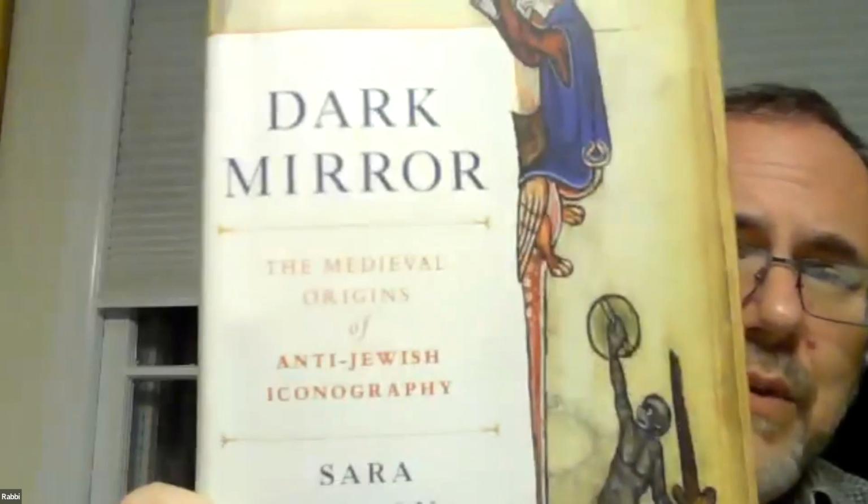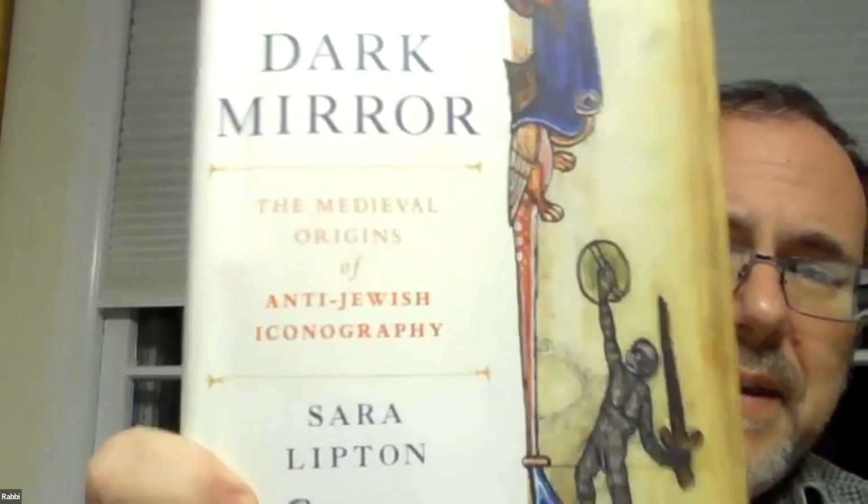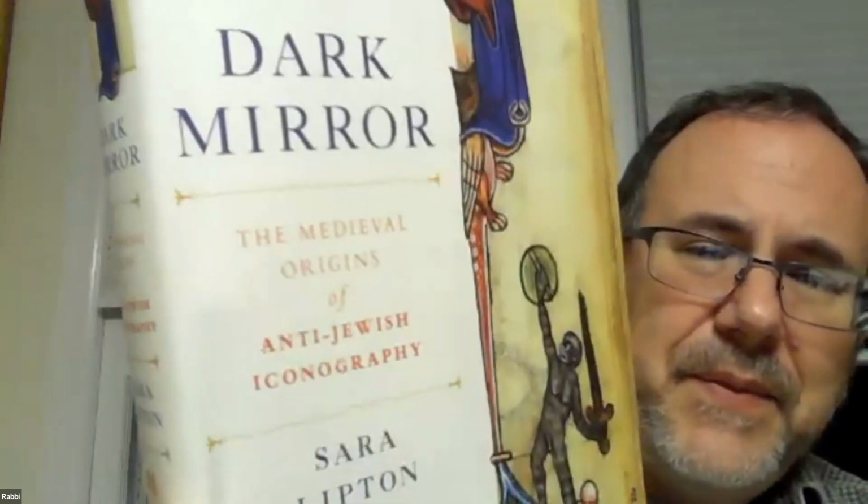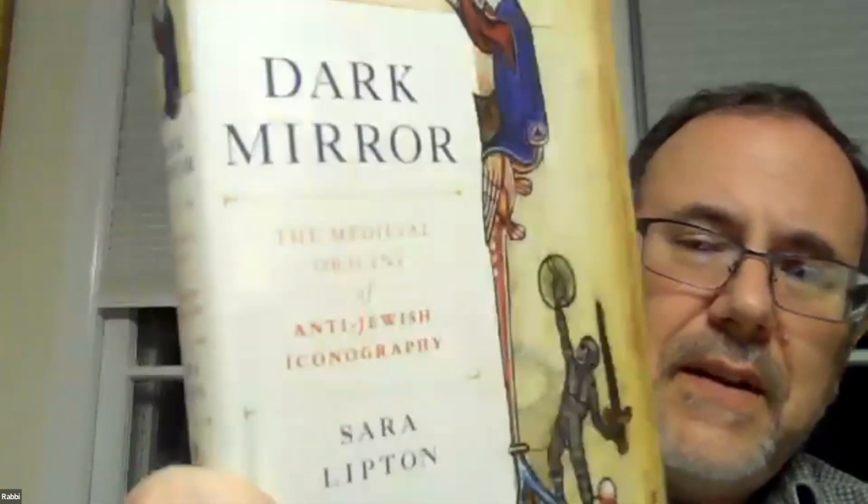The two books that I was working through were on the list at the beginning. This one book is called Dark Mirror: The Medieval Origins of Anti-Jewish Iconography by Sara Lipton. She's written other things too. This is her most recent book. She teaches medieval history at SUNY Stony Brook.